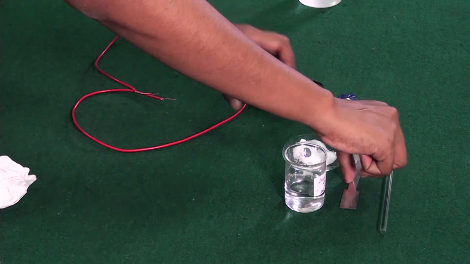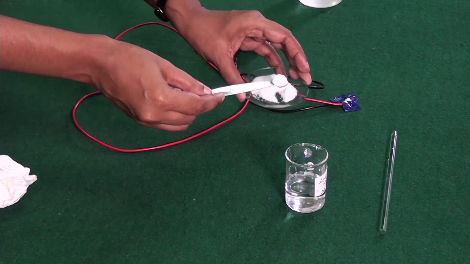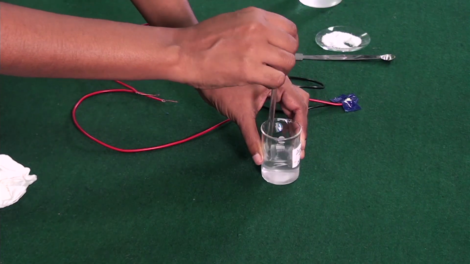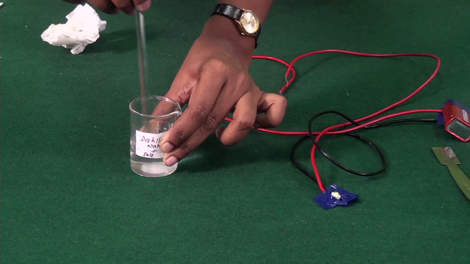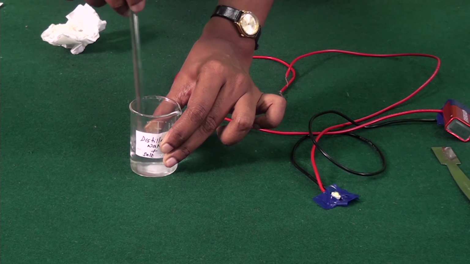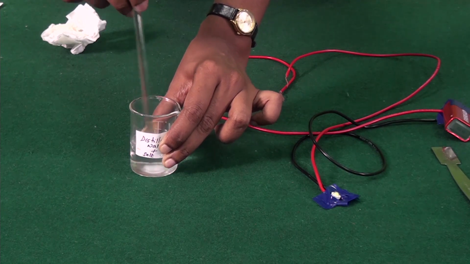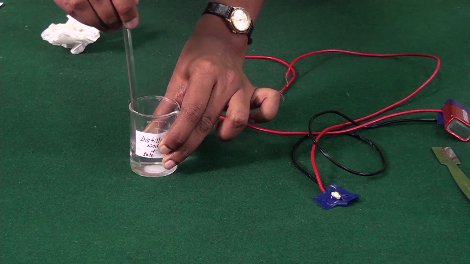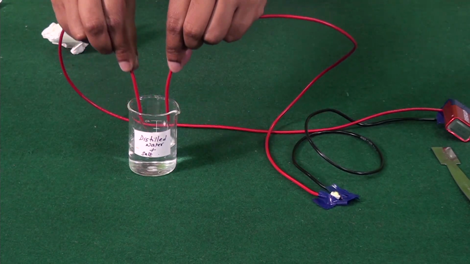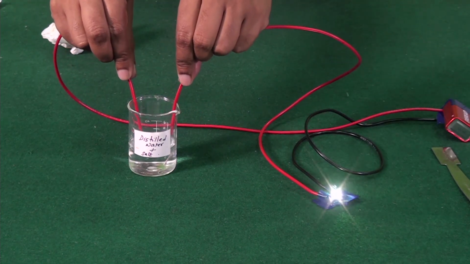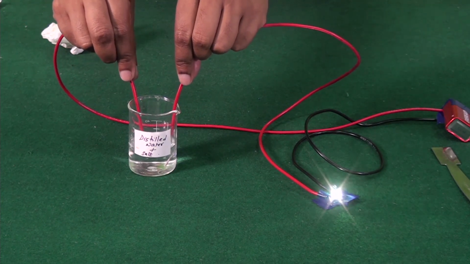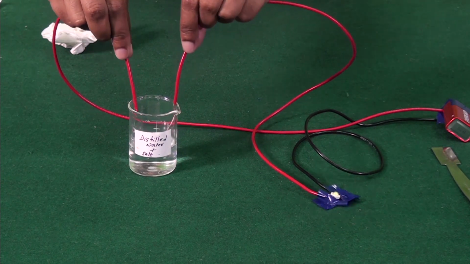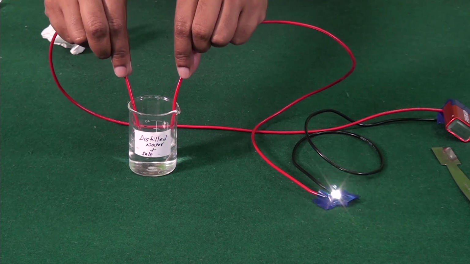Let's now move on to part 2 of this activity. In here, we will dissolve some common salt, which is sodium chloride, into the distilled water sample. And then we will test for the conducting nature of the solution. So now we have a salt solution. Let's dip the leads into this solution, and what we see here is that the light bulb is glowing. This shows that aqueous salt solution is a good conductor of electricity.